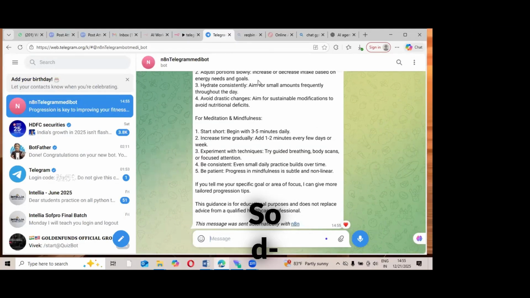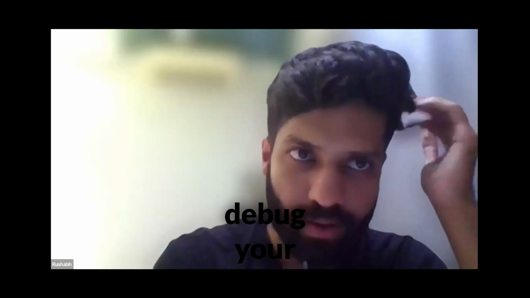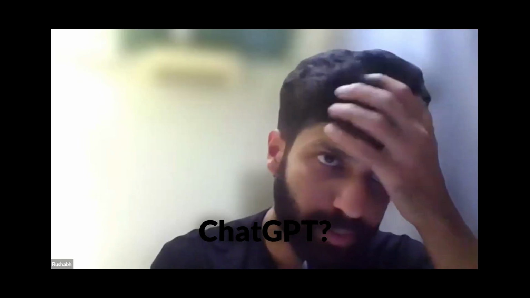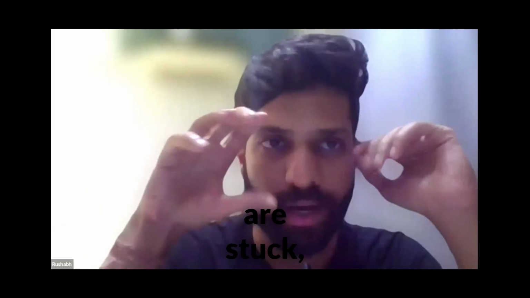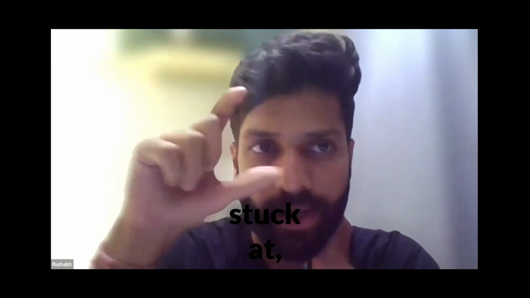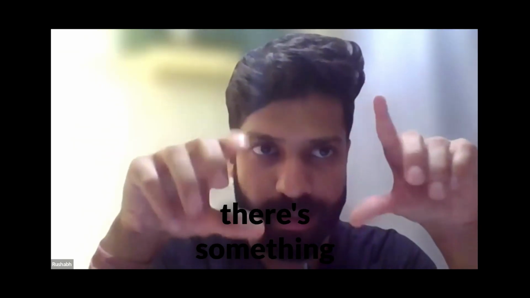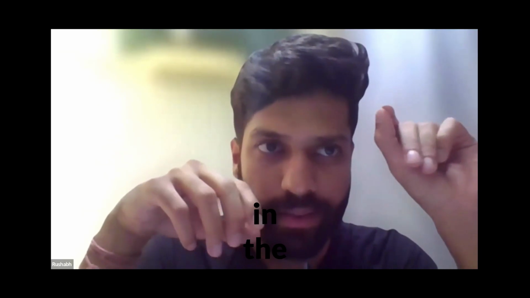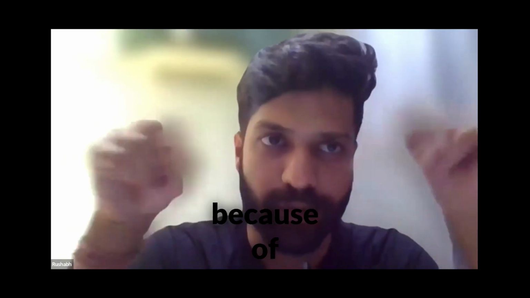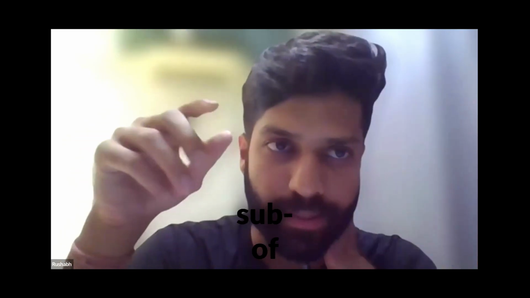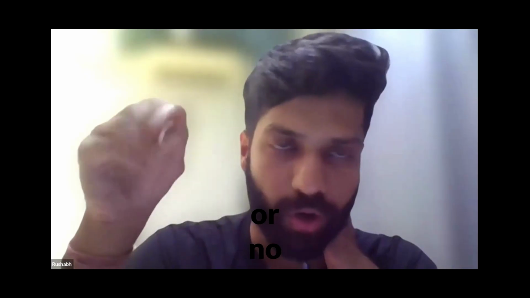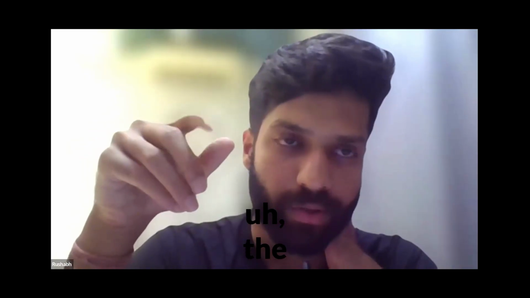So did you get an idea of how to debug your issues hands on by using ChatGPT? It's as simple as that. Wherever you are stuck, whichever node you are stuck at, copy its input, because there's something not quite right in the input that node is getting, because of which the output is of substandard quality, or no output at all, or the node is not executing.